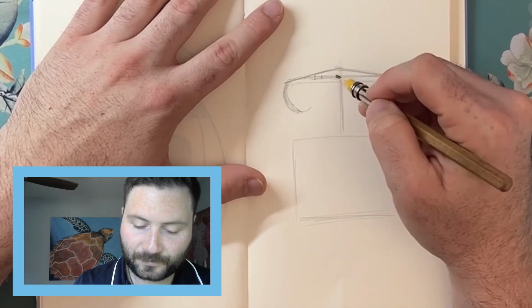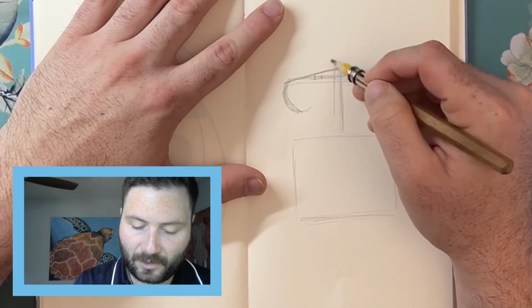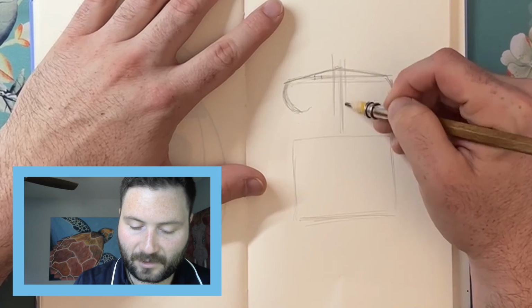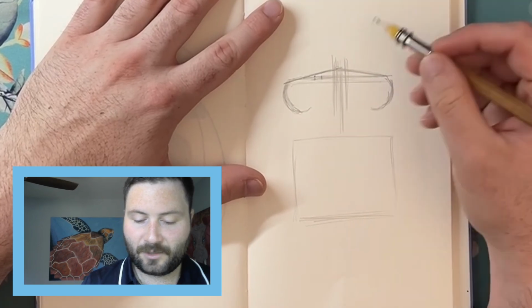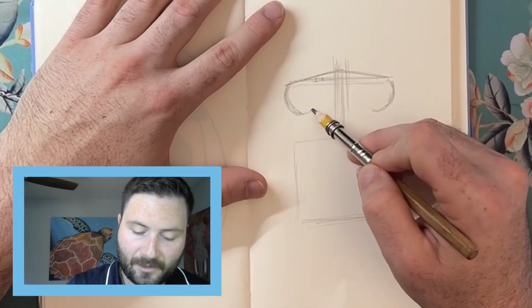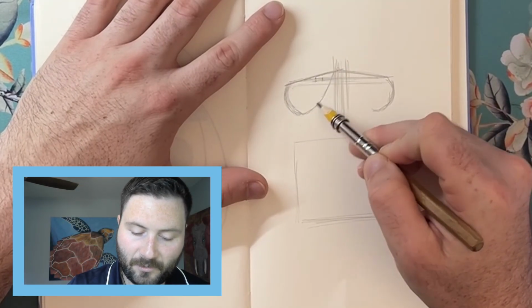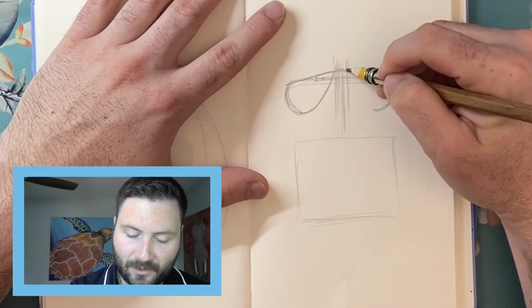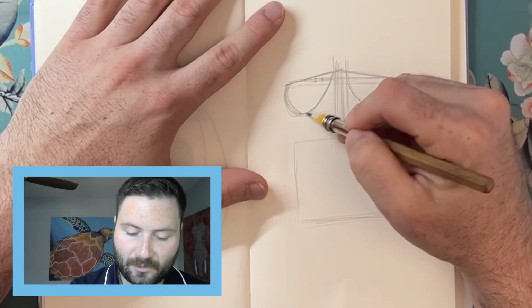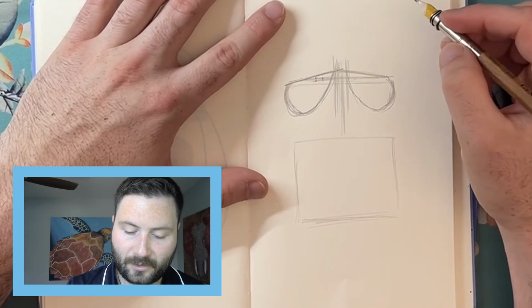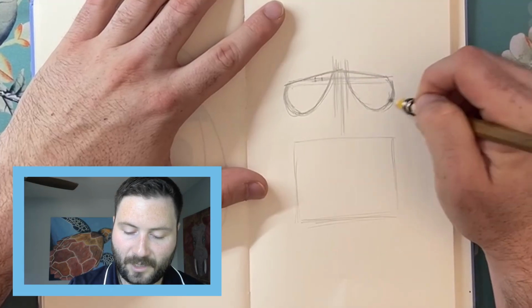And then we're going to want to create some space in between. His eyes are not touching. So go ahead and draw another guide just as a gap. And then the C shape that you made is gonna go right into there. Same thing. There are the shapes of his eyes.